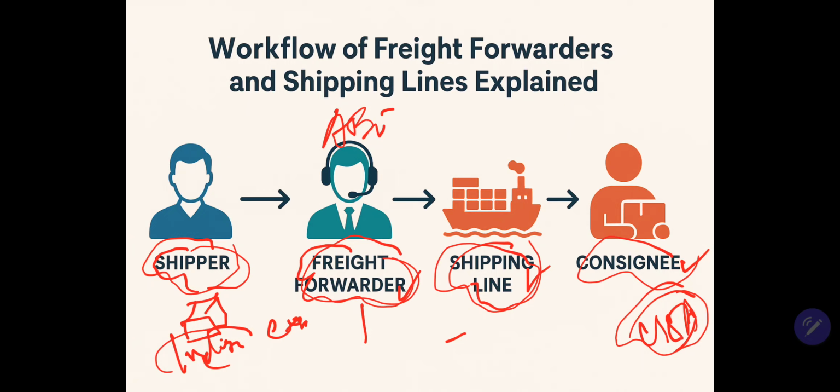The job desk of the freight forwarder in this case is to prepare export documents such as invoice, packing list, bill of lading, and so on.